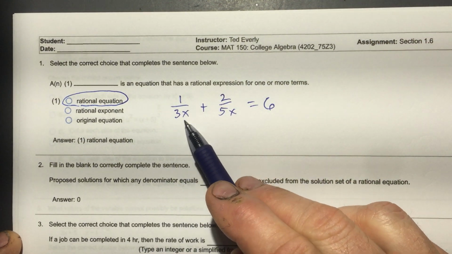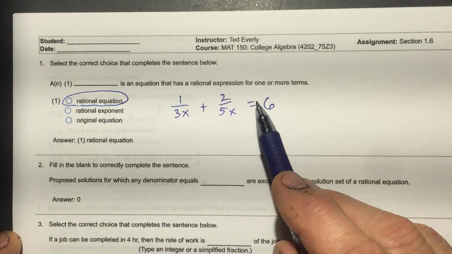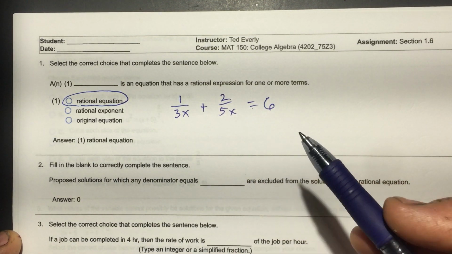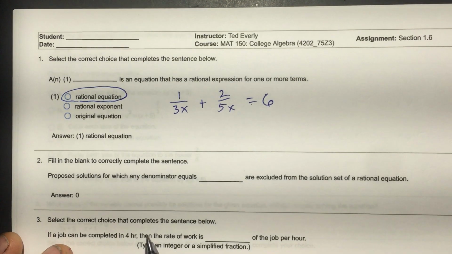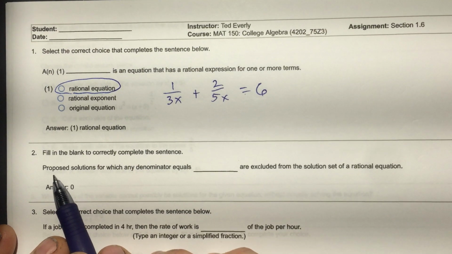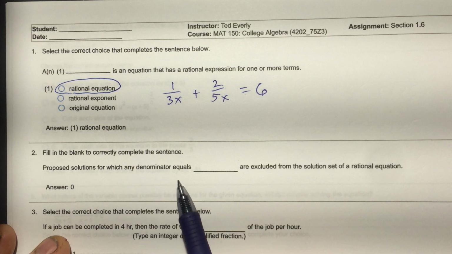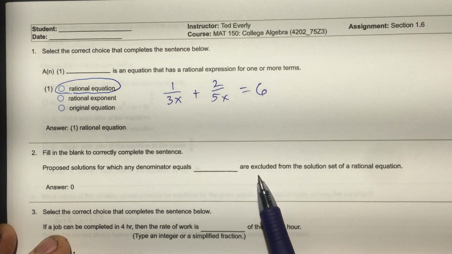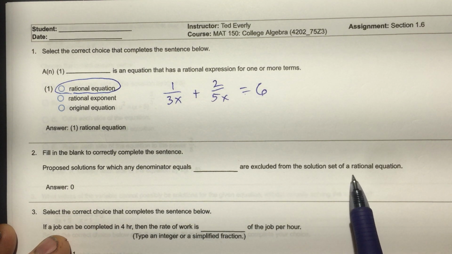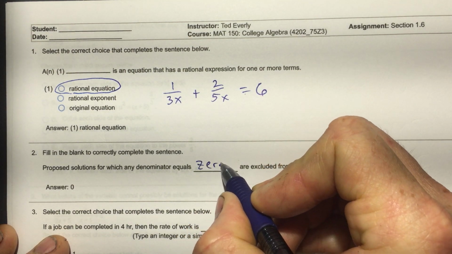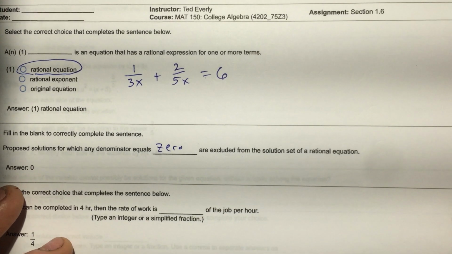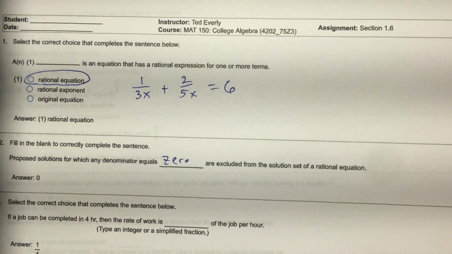There's a rational expression, but then here's the equals, which makes it an equation. Number 2, proposed solutions for which any denominator equals blank are excluded from the solution set of a rational equation. This is 0. We cannot divide by 0, and that's what this is referring to.